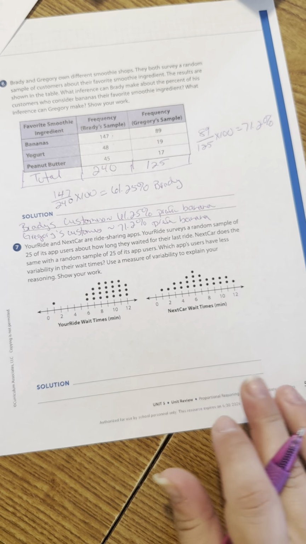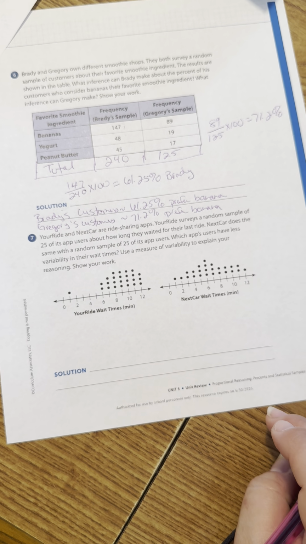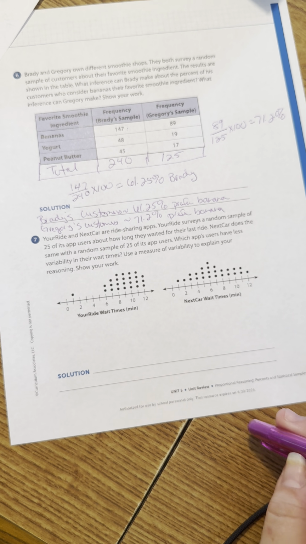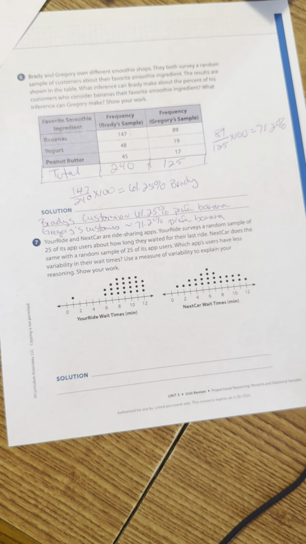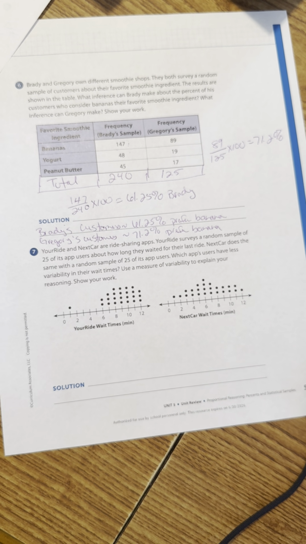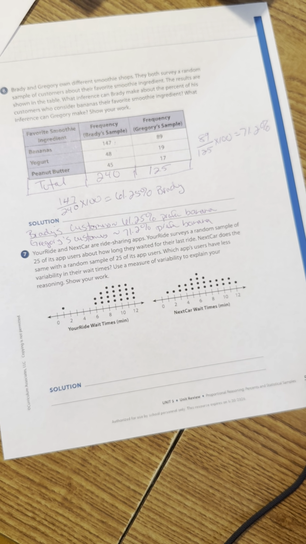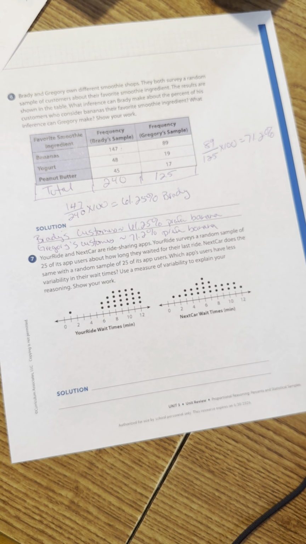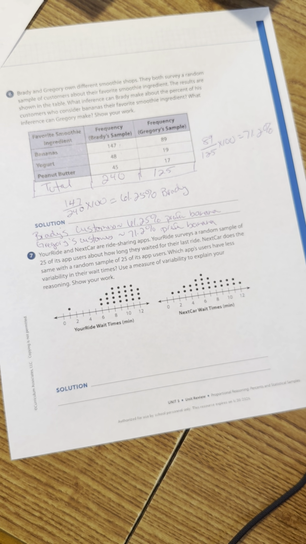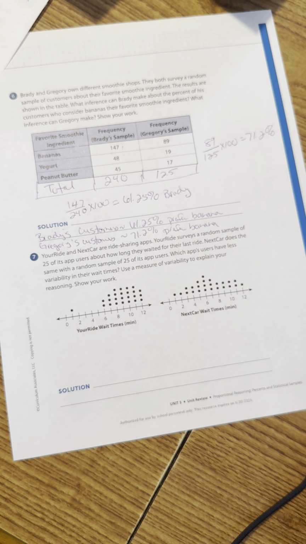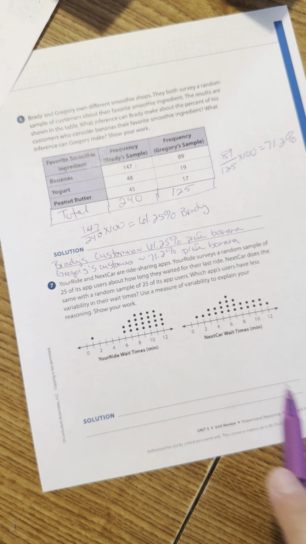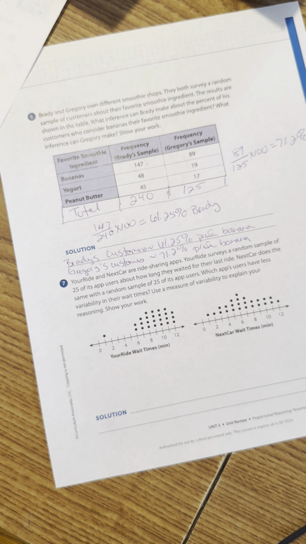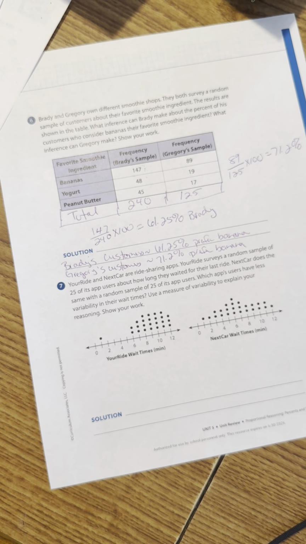Excuse me. All right, last question. Your Ride and Nextcar are ride-sharing apps. So Uber, Lyft, same thing. Your Ride surveys a random sample of 25 of its app users about how long they waited for their last ride. Nextcar does the same with a random sample of 25 of its app users. Which app's users have less variability in their wait times? Use a measure of variability to explain your reasoning.